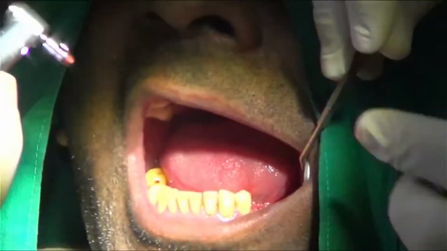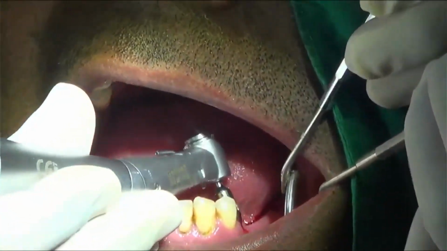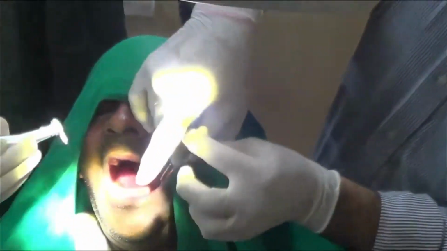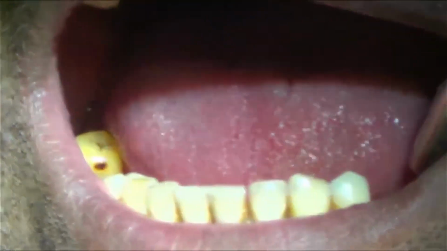This is the implant. Need to look at it. This. Suction.